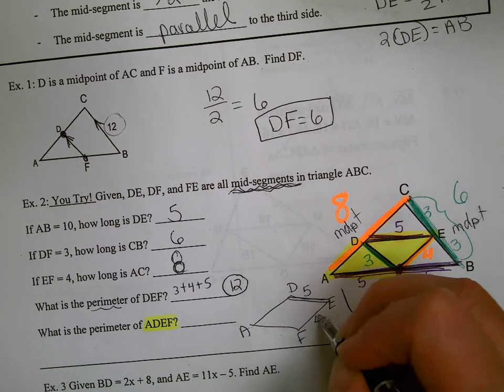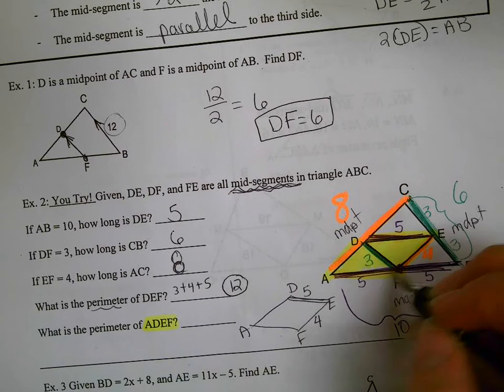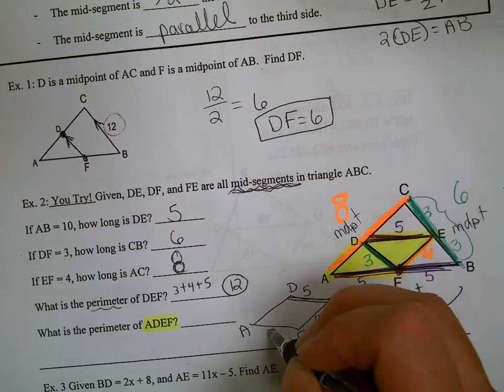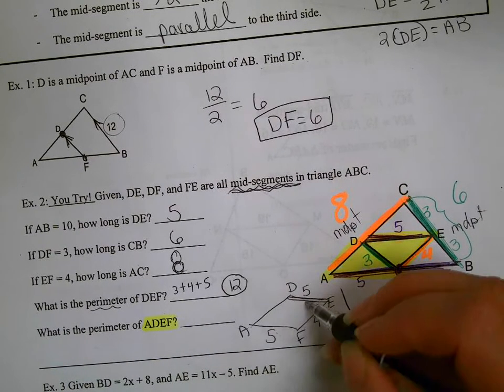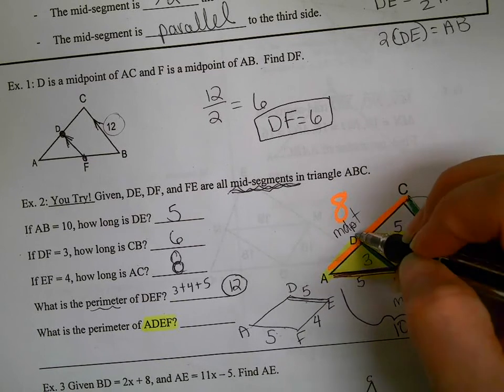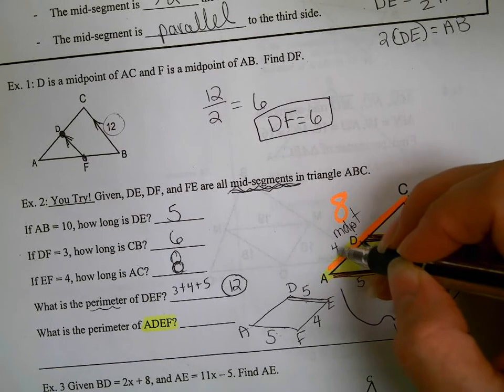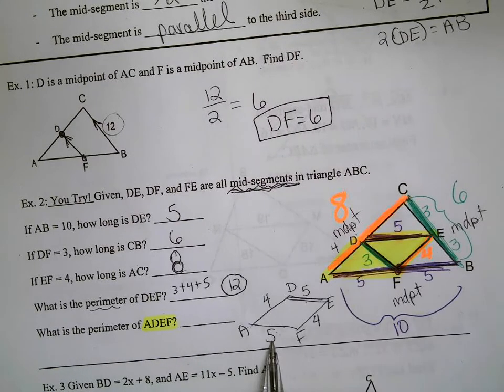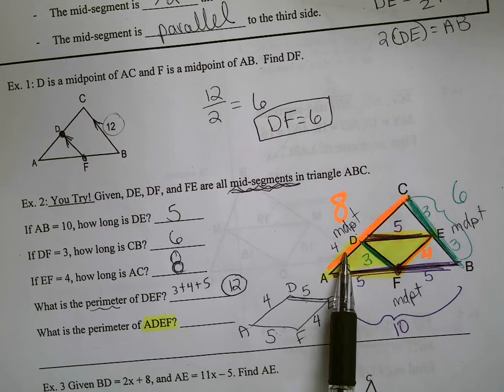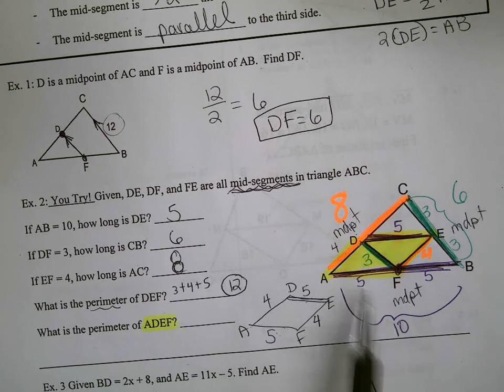FE, they told us, was 4. Now, A to F is also 5 because these sides are parallel. And with D being a midpoint, we know AD is 4. So the perimeter there is going to be 4 plus 5 plus 4 plus 5, which is 18.